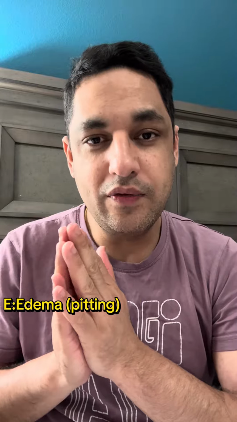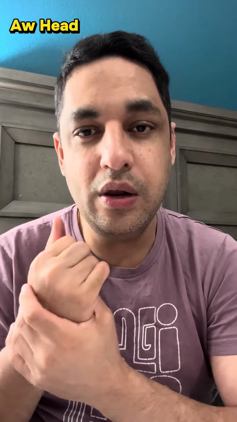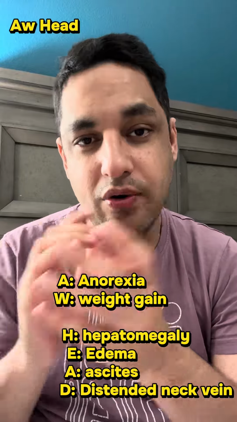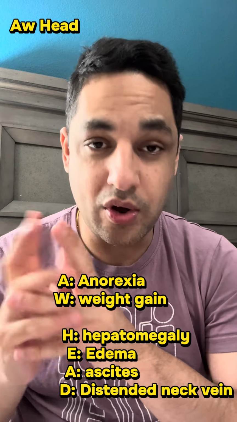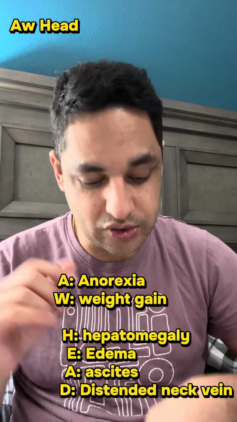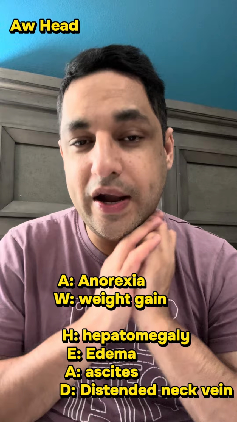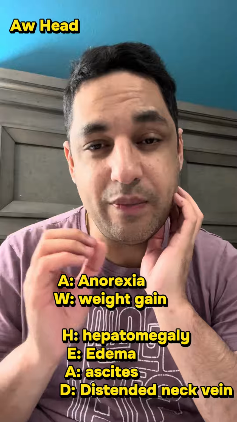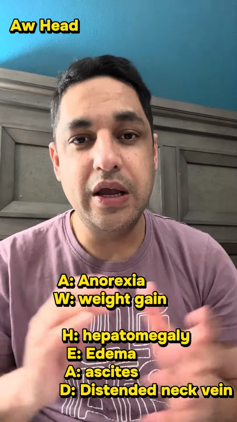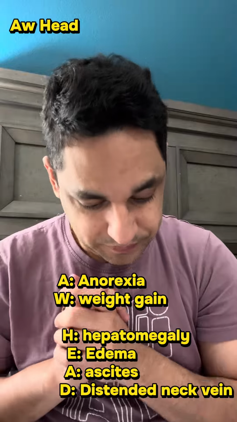Another mnemonic which is pretty similar is called AWHEAD. A for anorexia or nauseated, the patient is going to be anorexic or nauseated. W for weight gain. H for hepatomegaly, a very famous word. Hepatomegaly means enlarged liver.